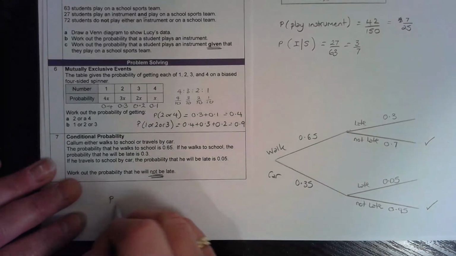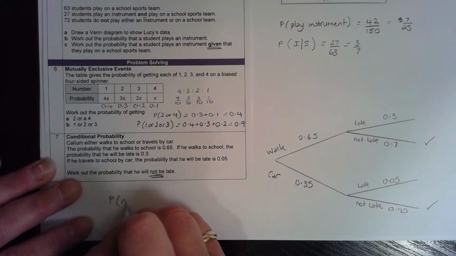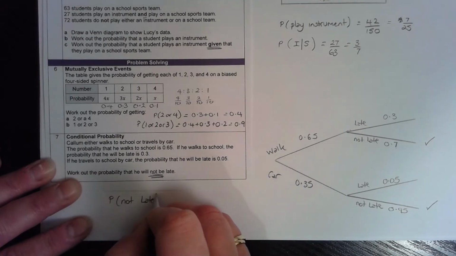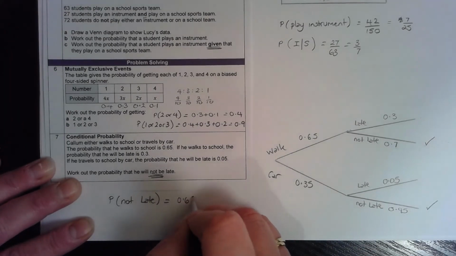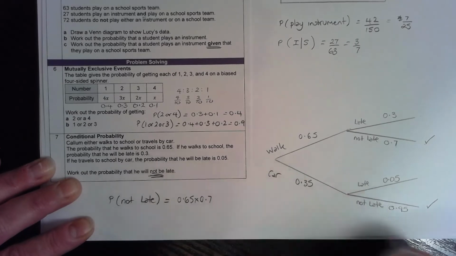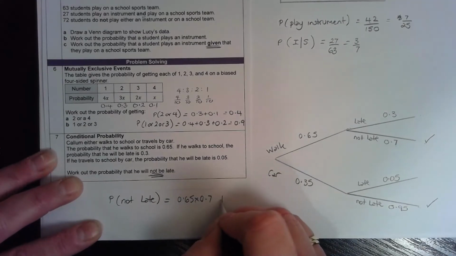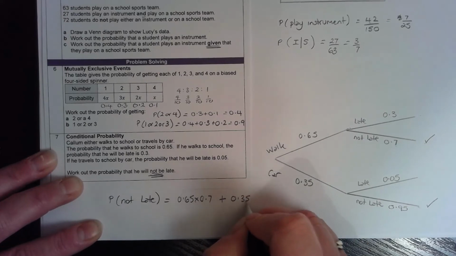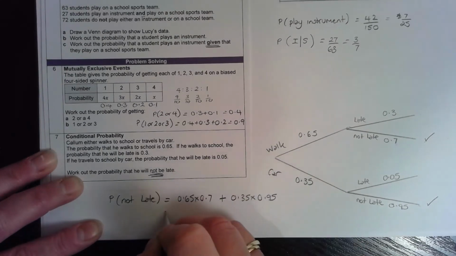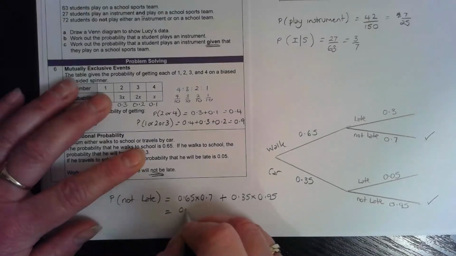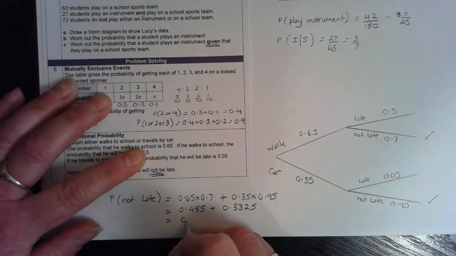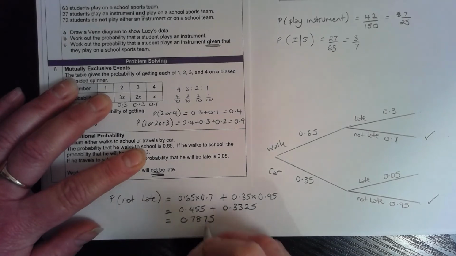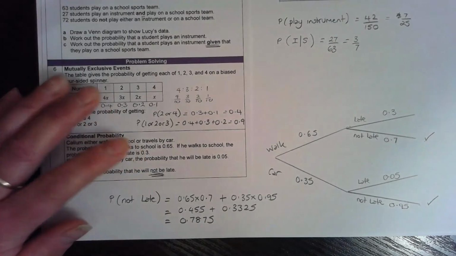So the probability that he is not late will be equal to either this branch ending, which is 0.65 times 0.7, or this one. So add 0.35 times 0.95. So that's 0.455 plus 0.3325, and my final answer is 0.7875. It's the probability of him not being late.